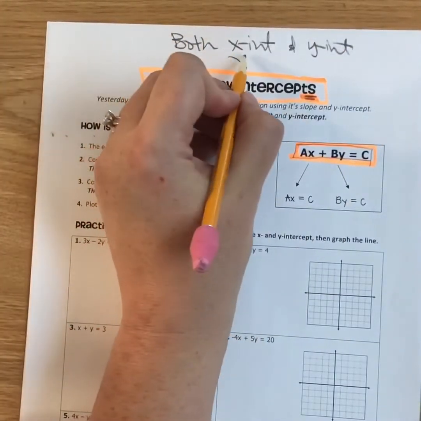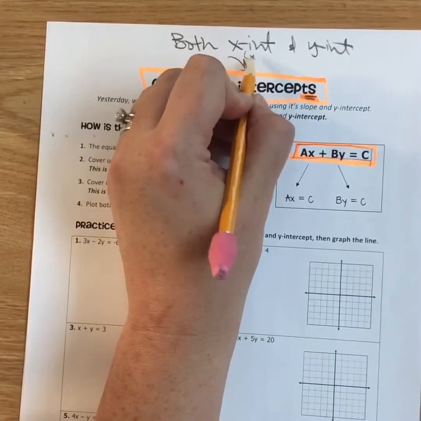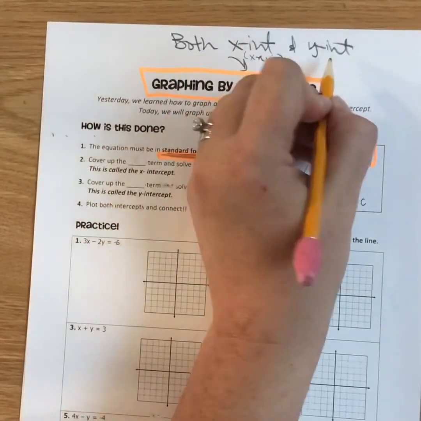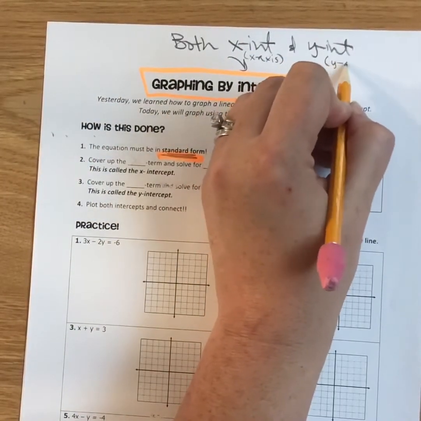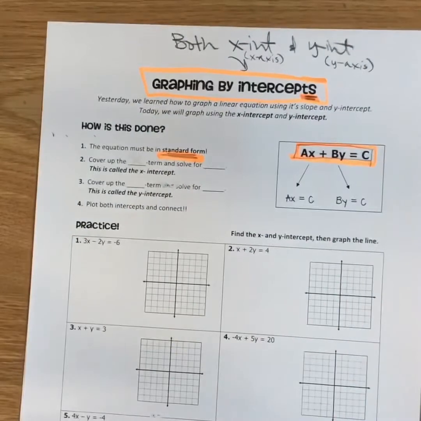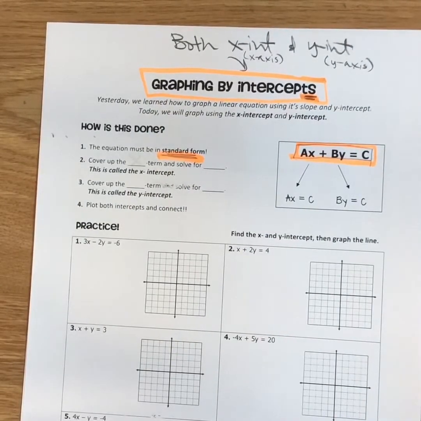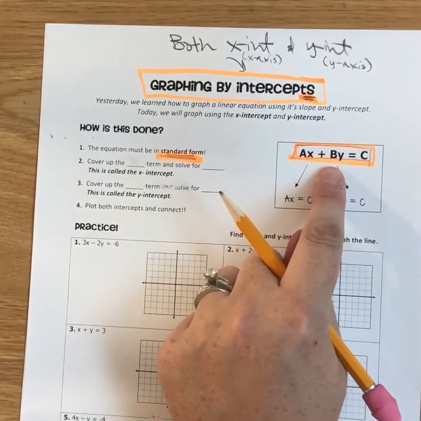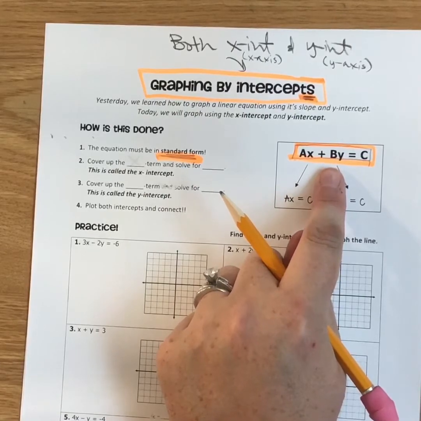And remember, the x-intercept is where it crosses the x-axis. And the y-intercept is where it crosses the y-axis. And the cool thing is, when we're in standard form, we can do what's called a cover-up method.